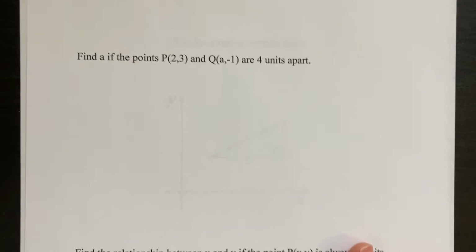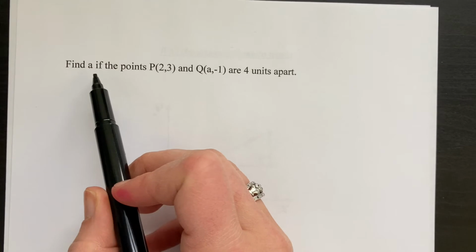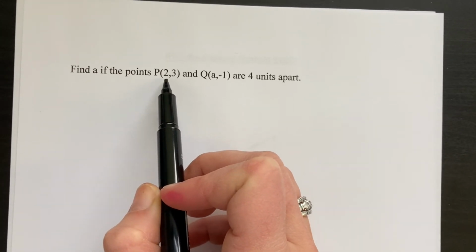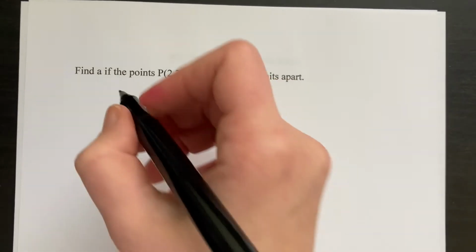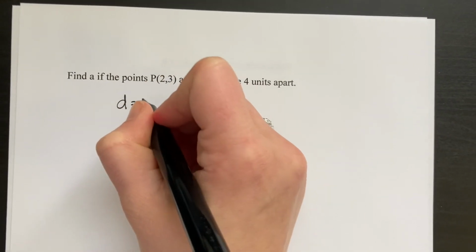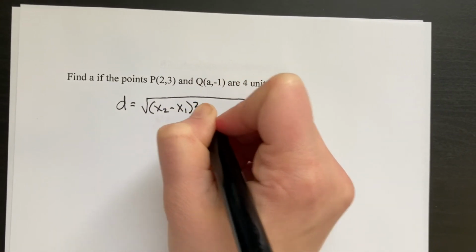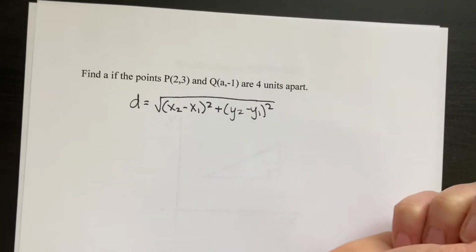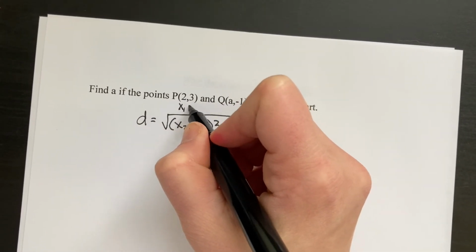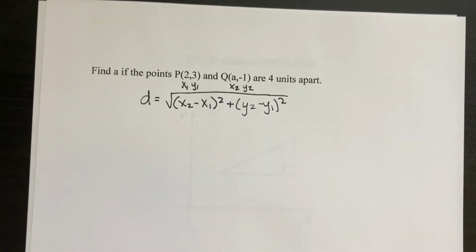All right, on to this stuff. So this gets a little bit trickier, but same kind of concept. So find A if the points P, 2, 3, and Q, A, -1, are 4 units apart. So again, let's write our distance formula. We know that it's the square root of x2 minus x1 squared plus y2 minus y1 squared. And we're going to label these. So I'll make this x1, y1, x2, y2. You could go the other way as well if you'd like.